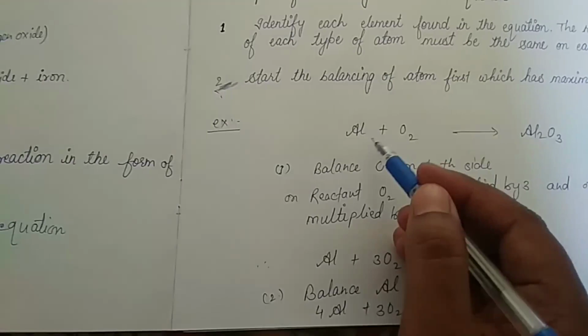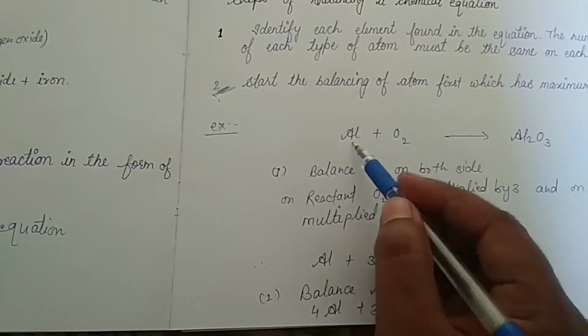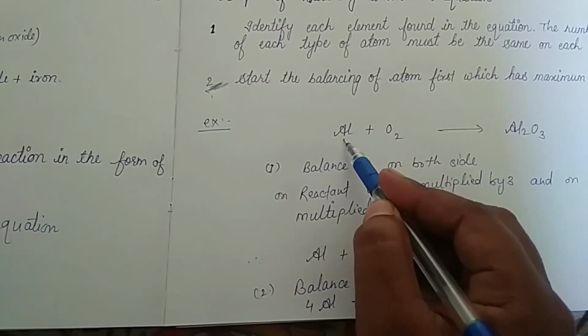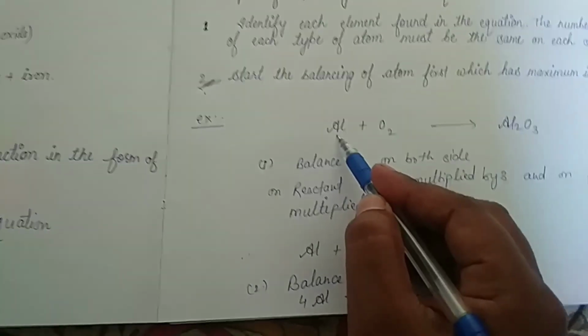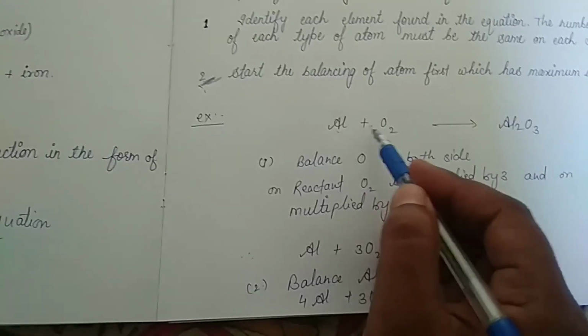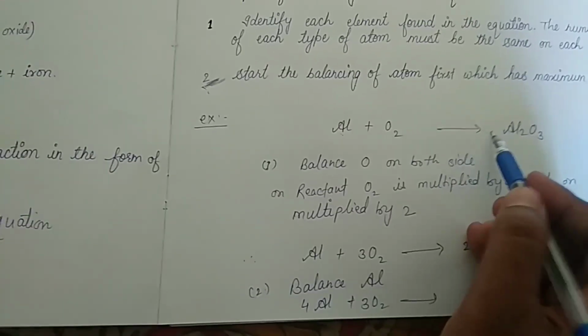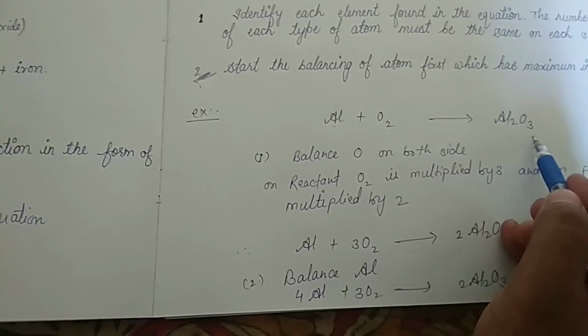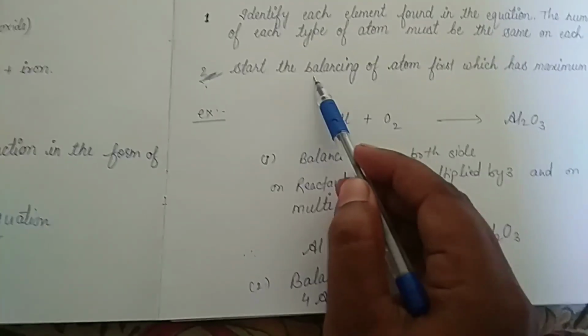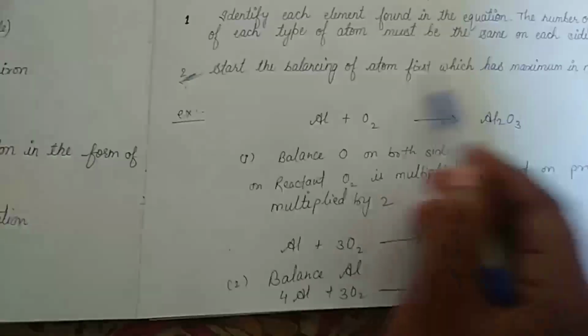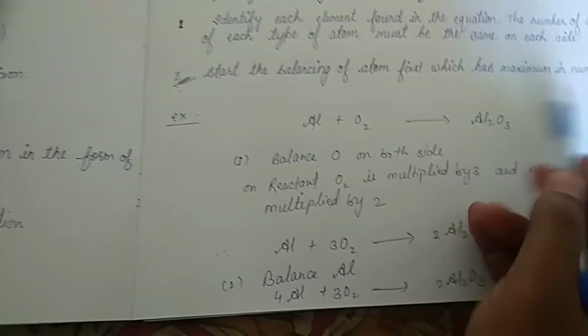Let's begin how to balance a chemical equation. I will take a very simple example, children. When aluminium burns in oxygen, it forms aluminium oxide. I've told you, start balancing the atom which is maximum in number.